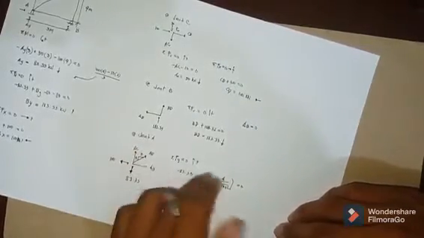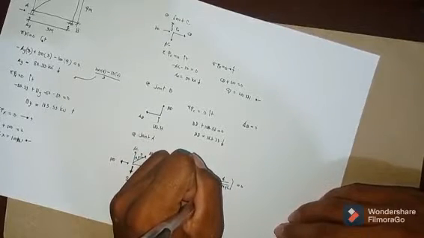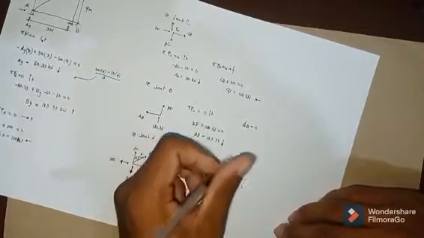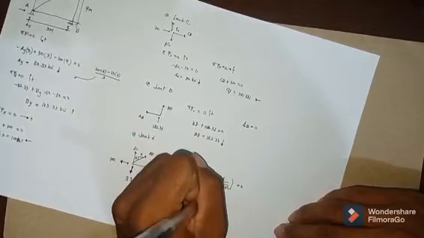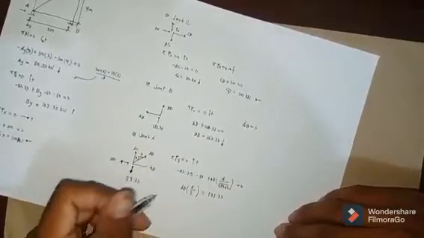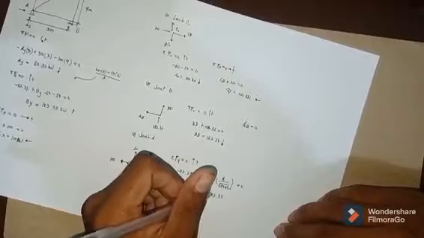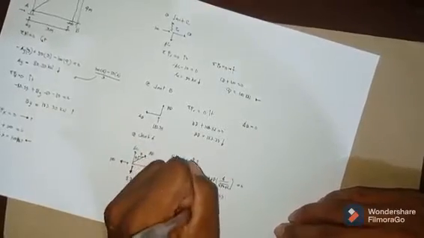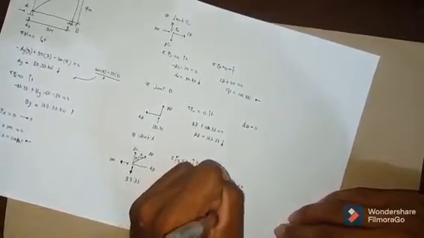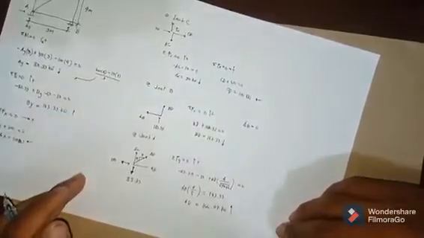Is equals to, transpose lahat, 100, 133.33, then AD is equals to 166.67 kN, positive, so it is upward forces.